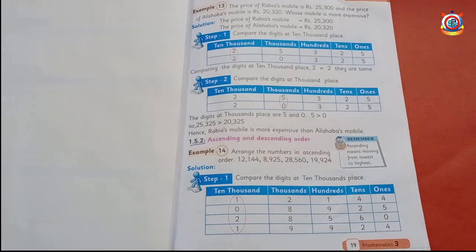We will arrange these numbers in ascending order. Student, as you know that ascending means moving from lowest number to the highest number. We have 4 numbers. First of all, we will arrange it from the smallest to the biggest number, and then we will write the numbers. For this, we have 2 steps. Now come to step 1 in solution.